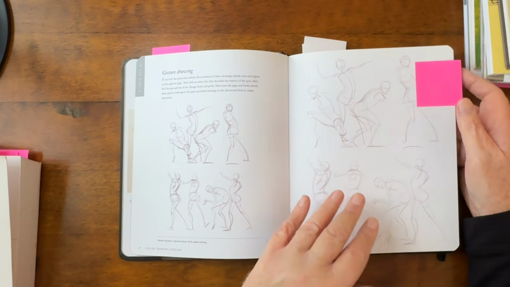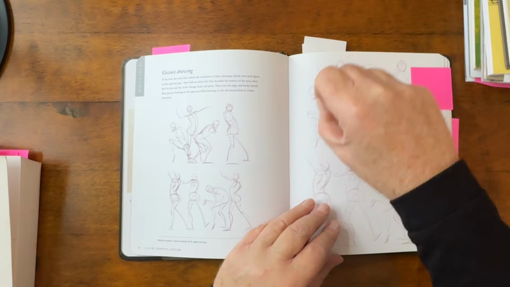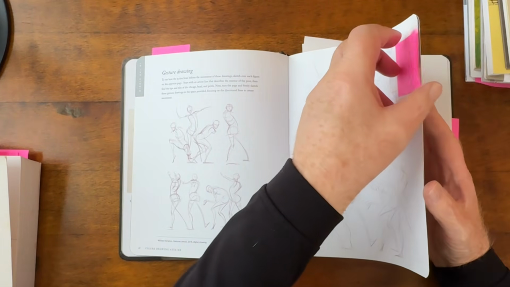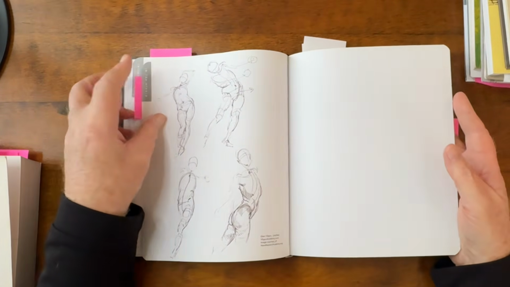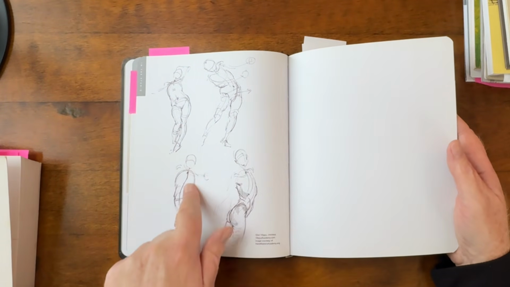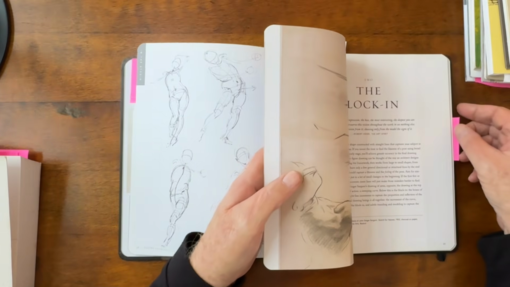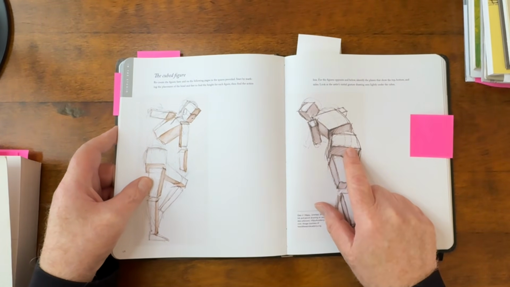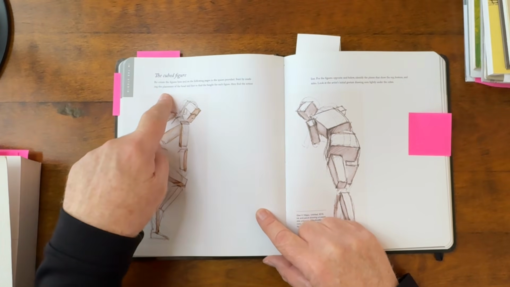And really, it's just letting your pencil find the lines in a figure very naturally. You're not worried about any detail at all. There are some examples of gesture sketching, and I did quite a bit of that at the Art Academy, and it really helped. Another way to do figure sketching is the cubed figure.